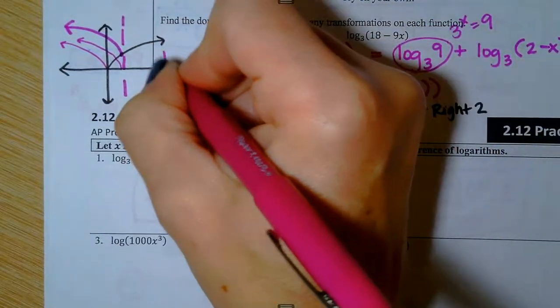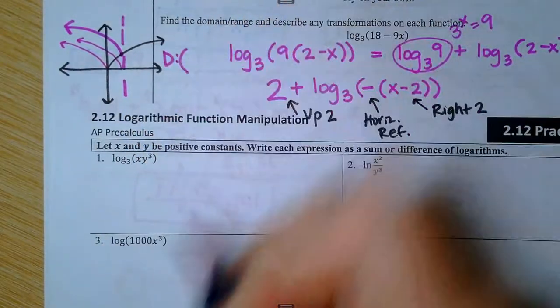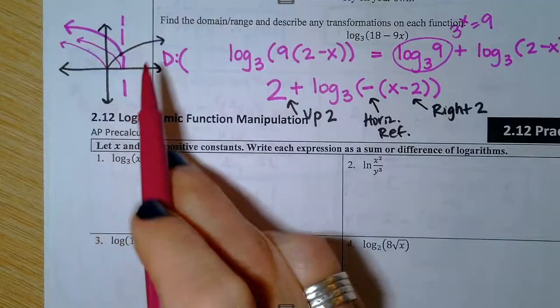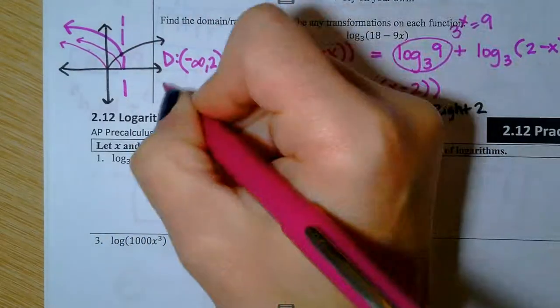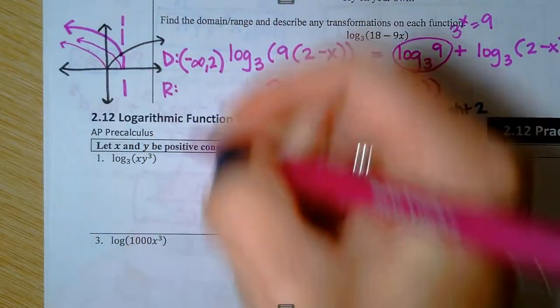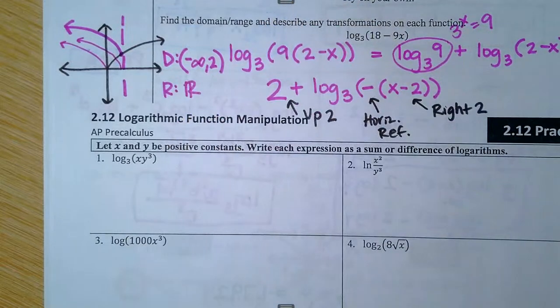So what's my domain? Negative infinity to 2. Perfect. Negative infinity to 2. And then what's the range always for these? All of this. All reals. Good? Good, good?